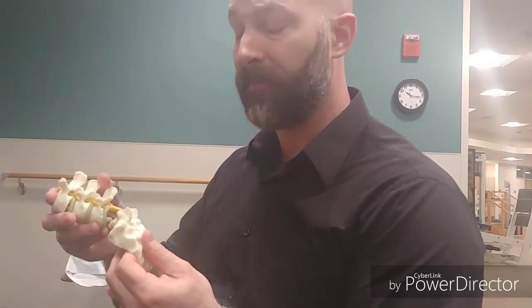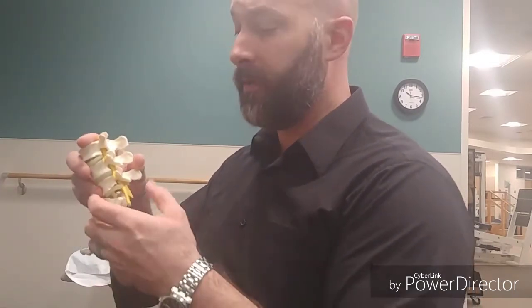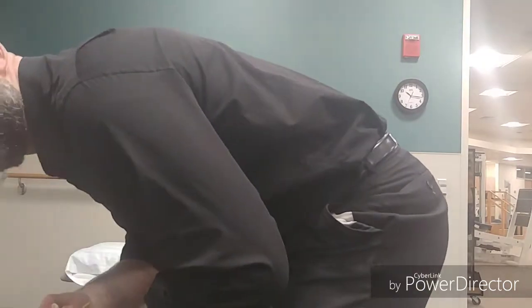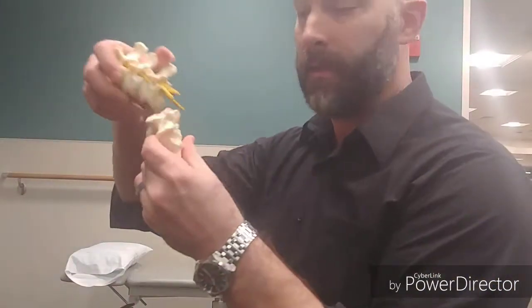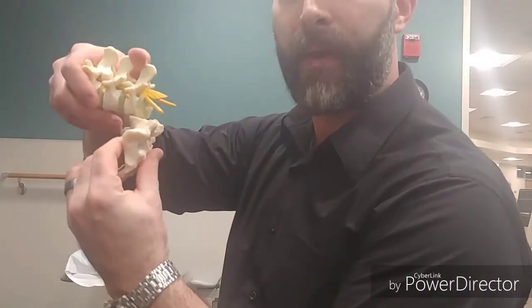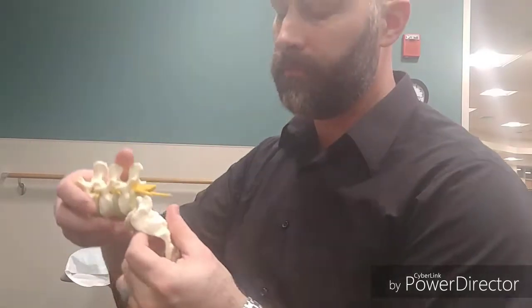And likewise, when the spine bends forward and you're rounding your back, the sacrum tilts backwards. So the spine normally should move that way. The sacrum should normally move that way. And with rotation and side bending, there are other subtle movements that the sacrum itself can do.